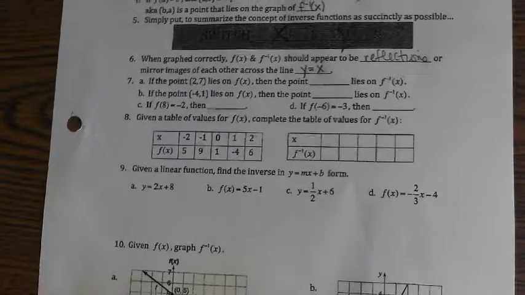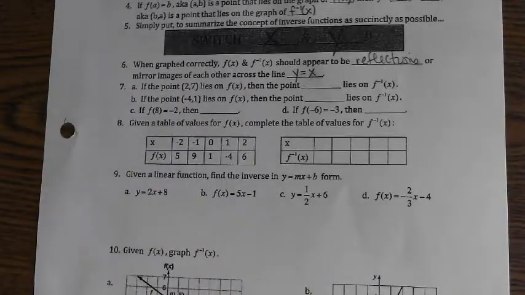In 7, if the point (2, 7) lies on f of x, then the point what lies on f inverse? Morgan?